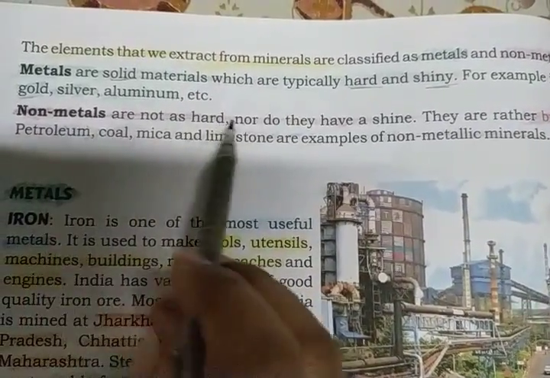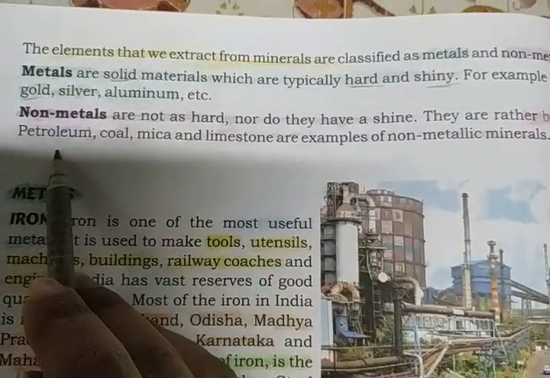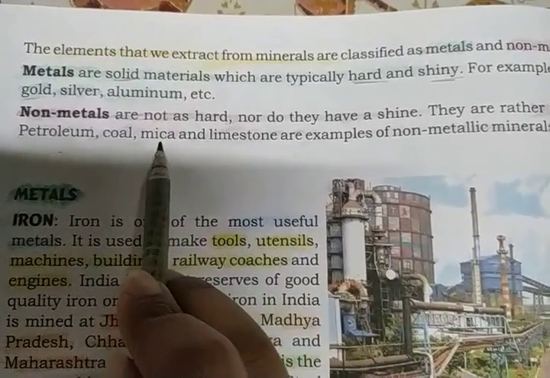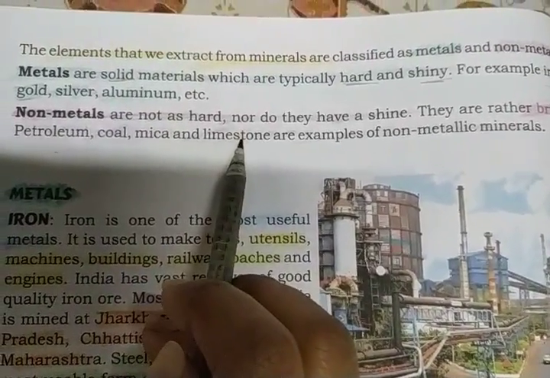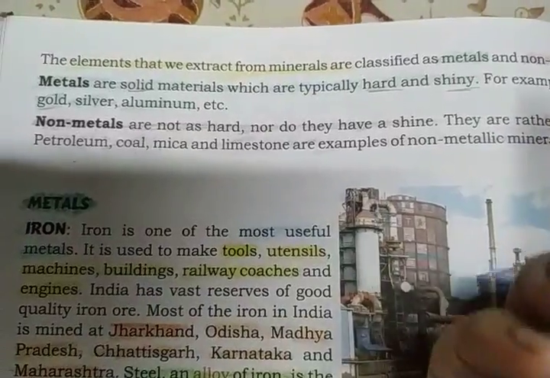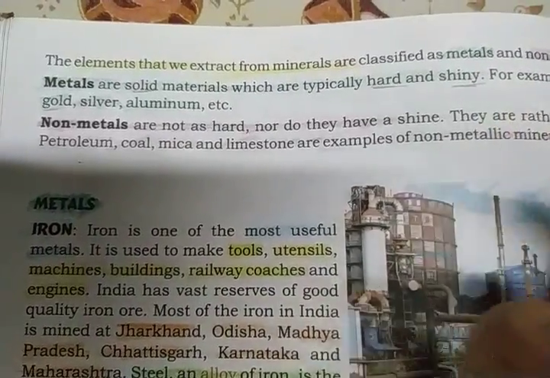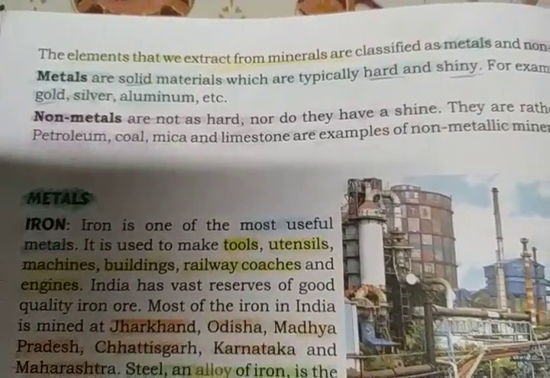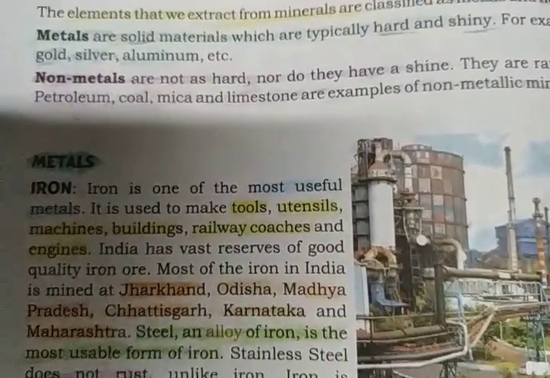Now see, petroleum is not hard at all, it is in liquid state. Coal also breaks very easily. Mica also breaks easily, and limestone is a white powder which is used to make chalks and other things. Chalk breaks so easily, child. It is made up of these things.